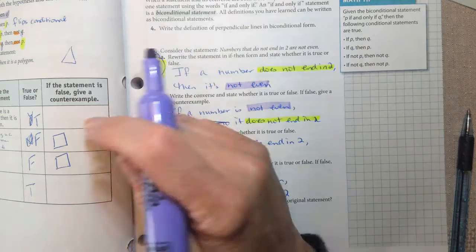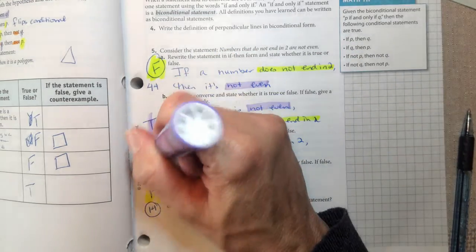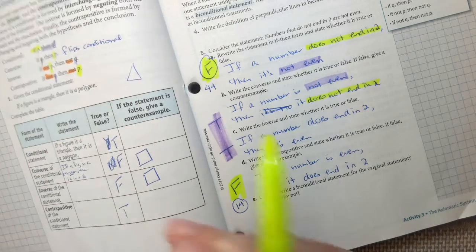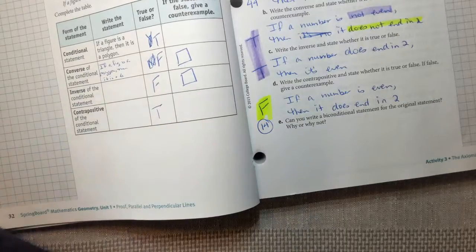The truth statement of the converse matches the truth statement of the inverse. And it works over here too.